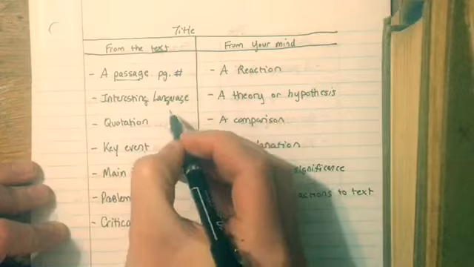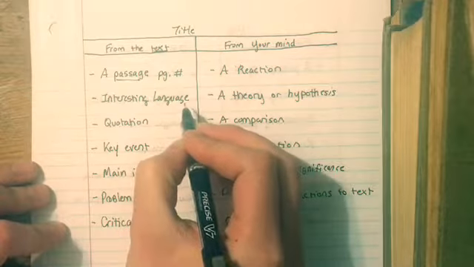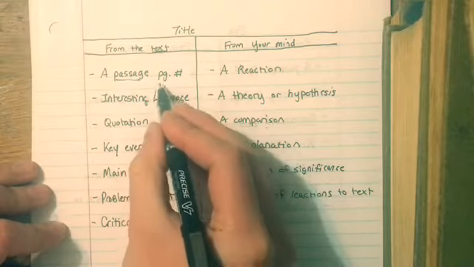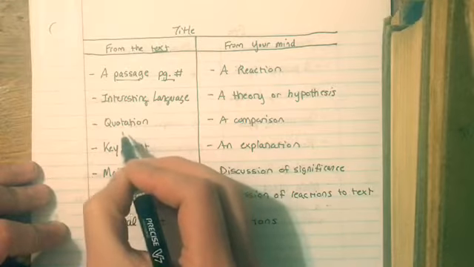Interesting language, so anything that you think stands out or is important for some reason, you want to keep on this side so you can have that for easy reference. Again, definitely include the page number. Same for quotations. Page number, page number, page number.